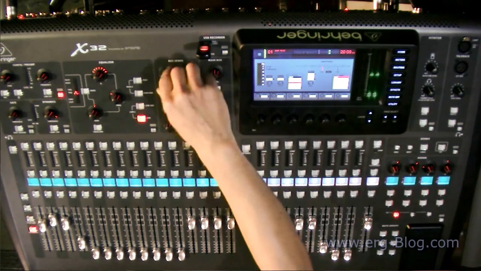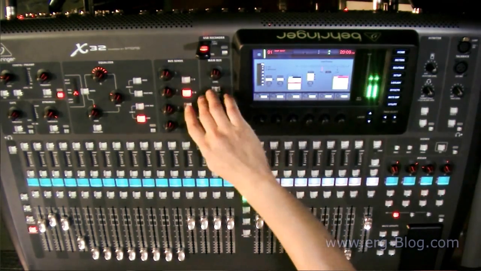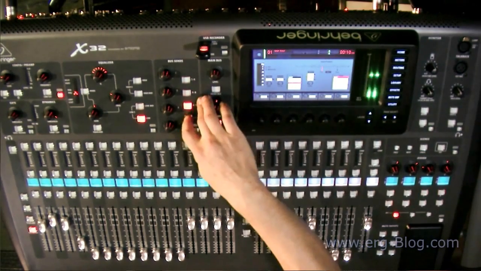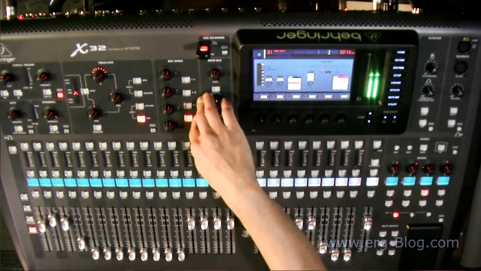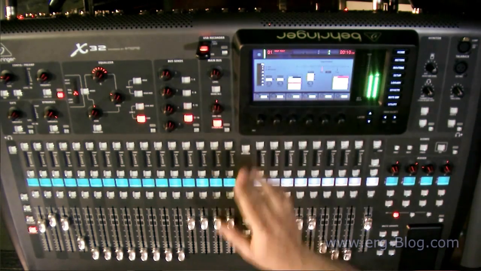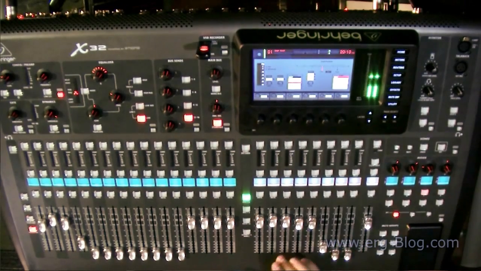I can control them. I can select another group, and by default on the board, 13 through 16 are assigned to the channel's effect sends. We will return to effects for a more in-depth review a little later.